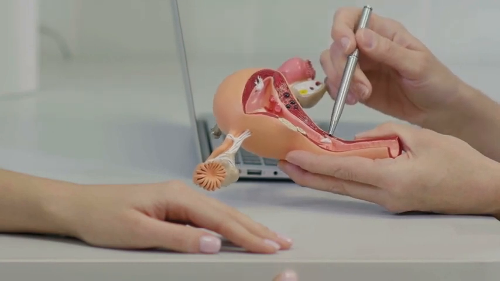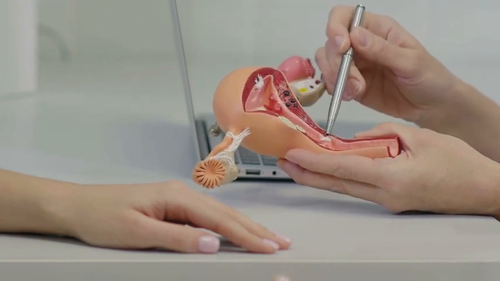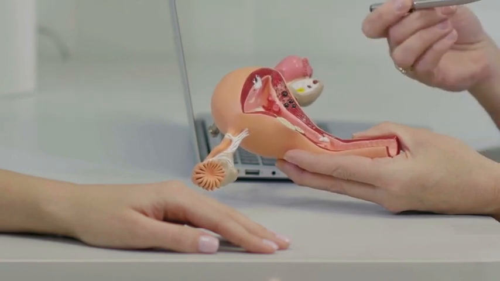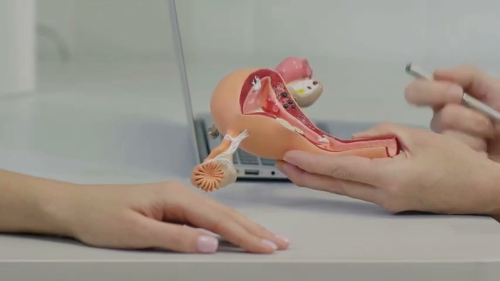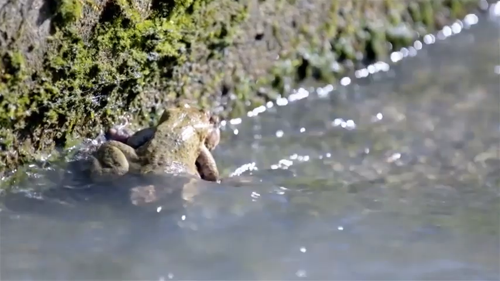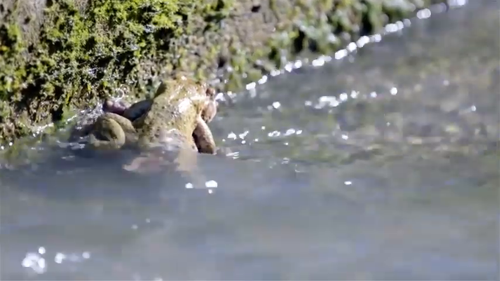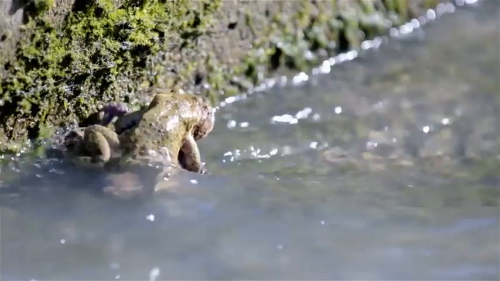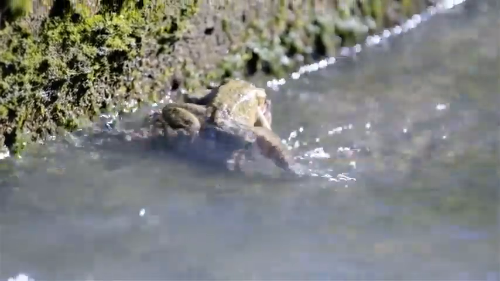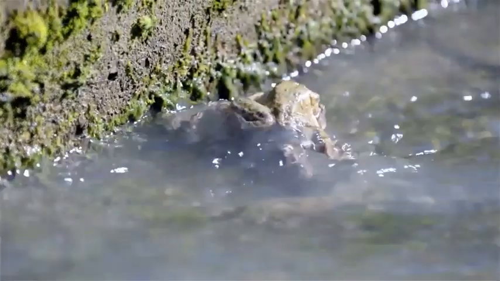Almost the entire internal male reproductive system works in pairs, with 2 testes, 2 epididymis, 2 vas deferens, 2 seminal vesicles, 2 ejaculatory ducts, 2 bulbourethral glands, but only 1 prostate and urethra.